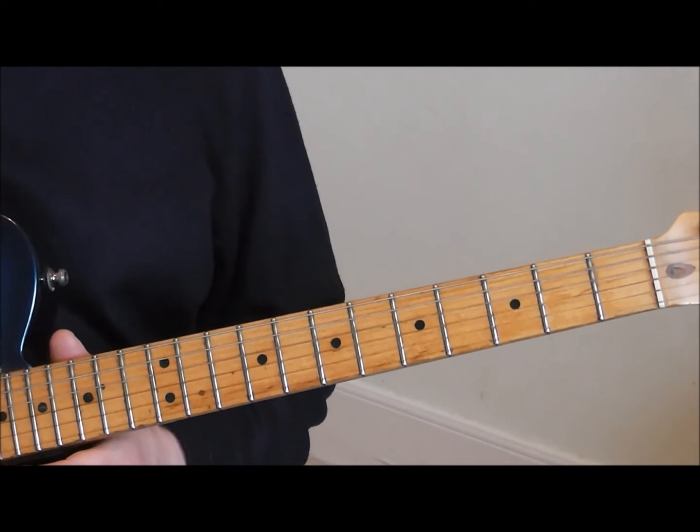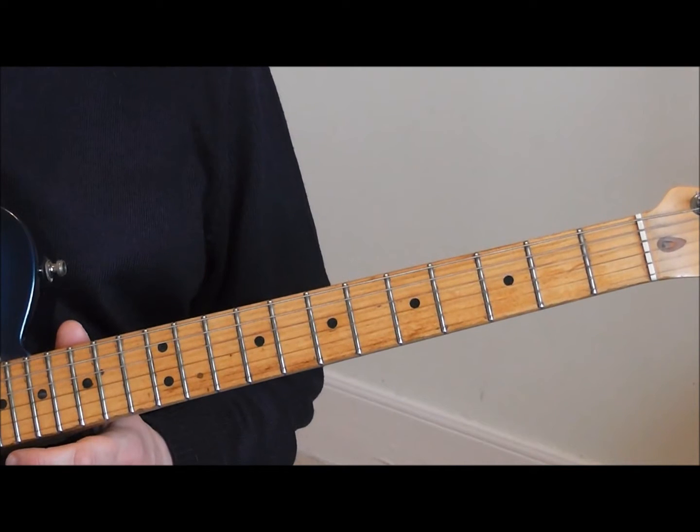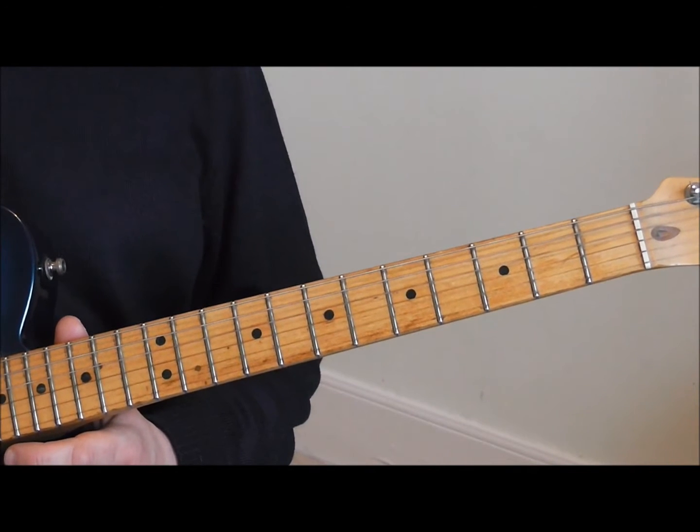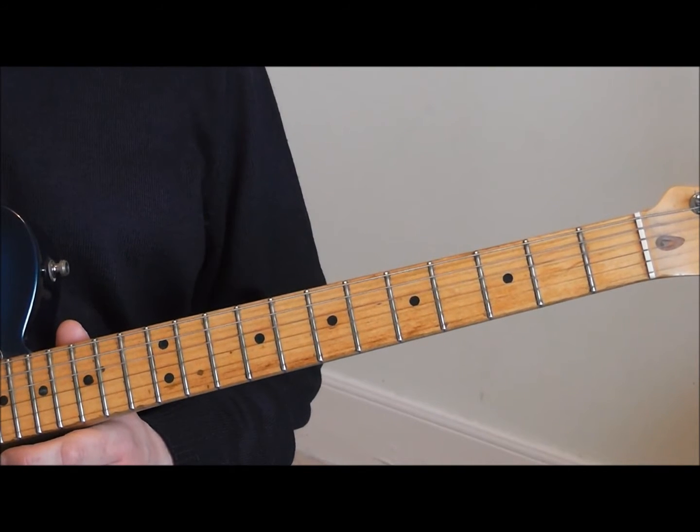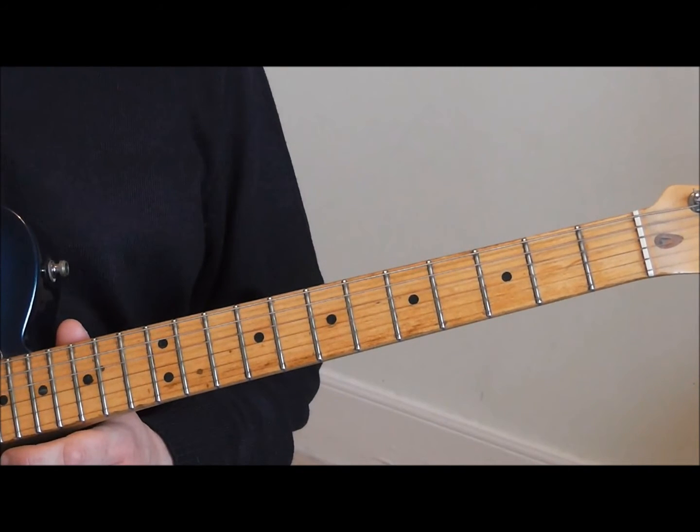Okay, in this lesson I'm going to teach you how to play the major triad shapes on the guitar. We're going to be working in C major for these. A major triad contains the root note, the major third and the perfect fifth.